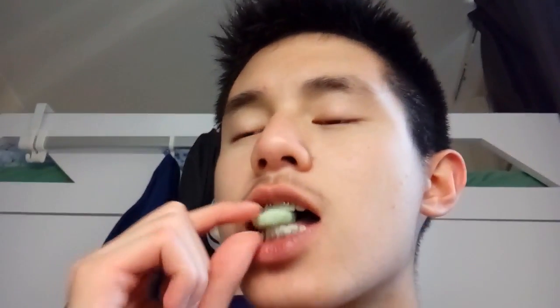Running on empty. As you can see, wow, it's very sugary down there. Alright. There you go, the last piece of candy. I really like this candy. Wow. Very sugary. As you can see, it's red and it's green. Into my mouth it goes. I'm trying to eat the sugar on my fingers. But oh well.